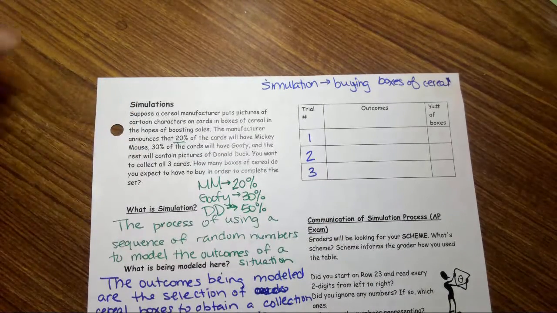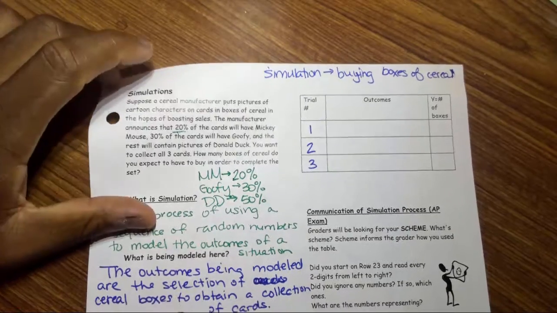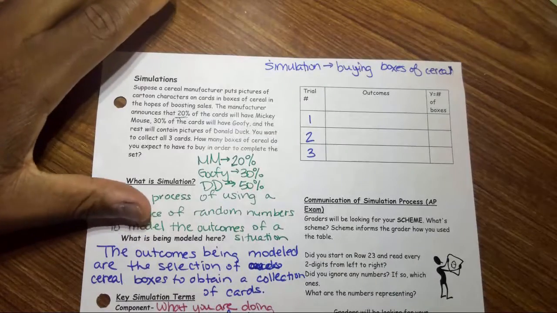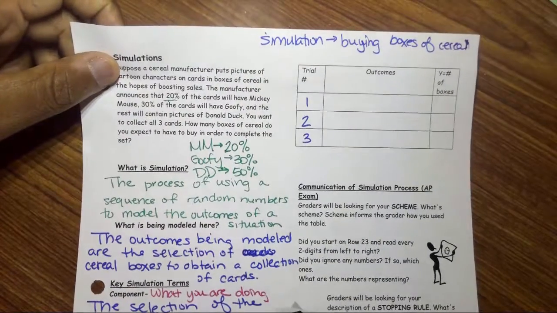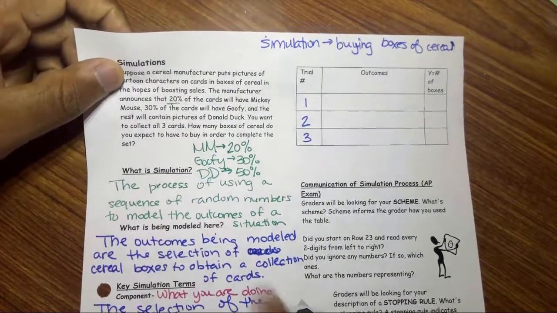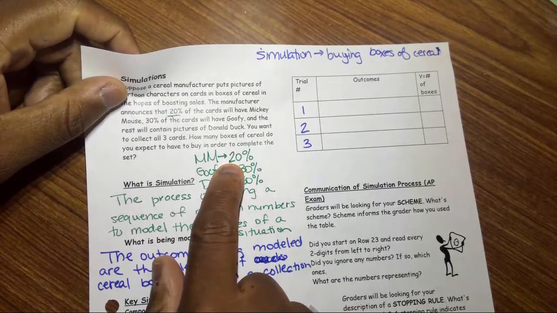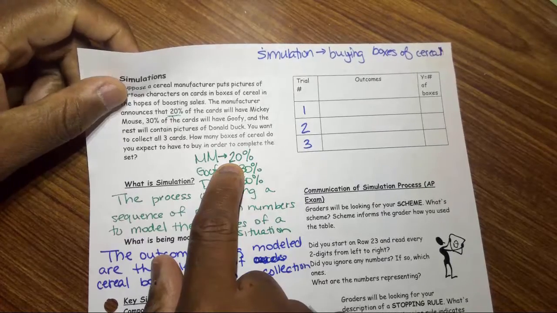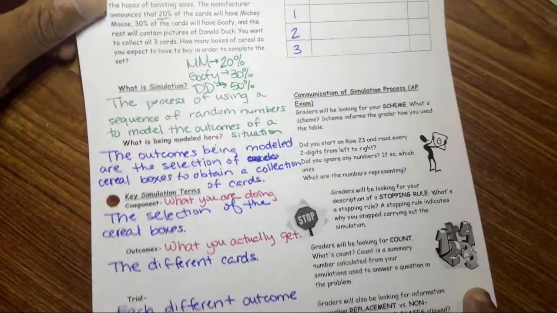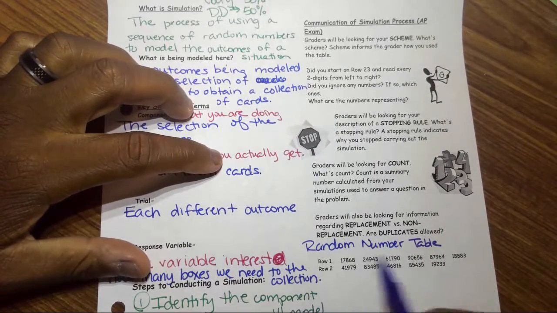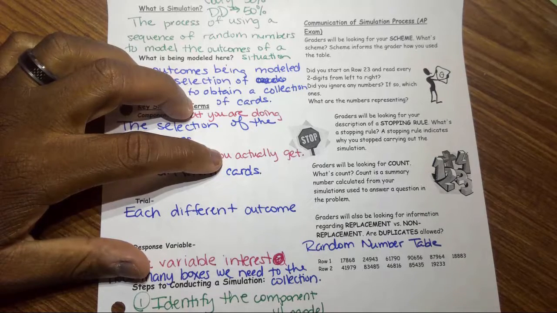Now in a random number table, you have digits 0 through 9, for a total of how many digits? 10 total digits. Everybody understand that? Which breaks up nicely into these percentages. So what is 20% of 10 digits? 2 digits.